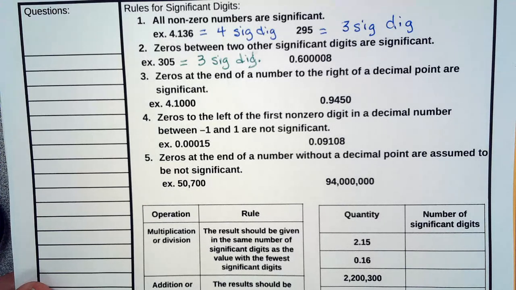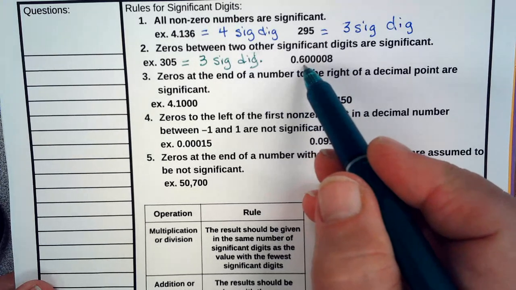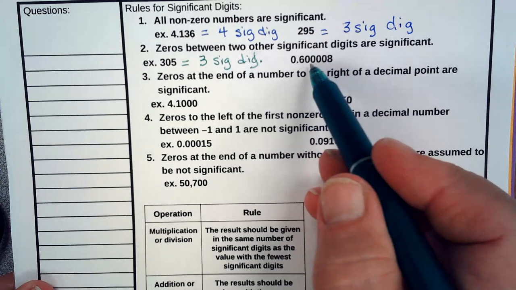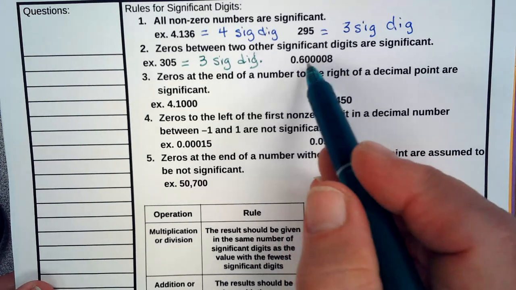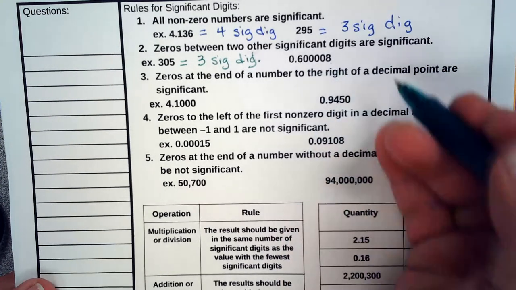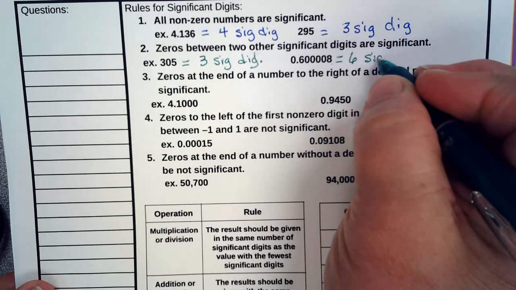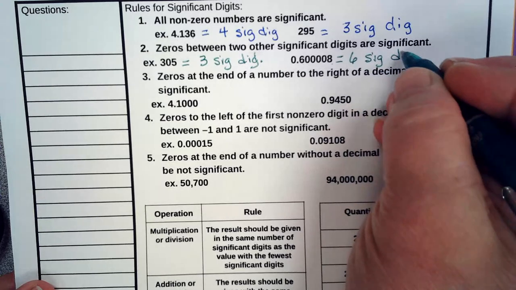How many zeros are between those two numbers? And how many zeros are outside? The ones that are inside the two numbers you have to count. 1, 2, 3, 4, 5, 6. So this has 6 significant digits.